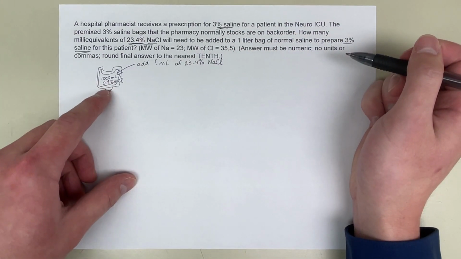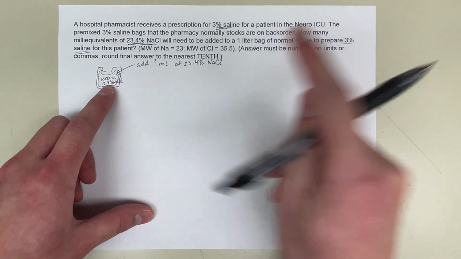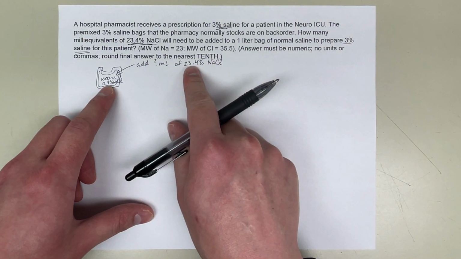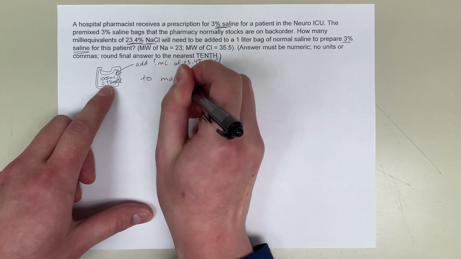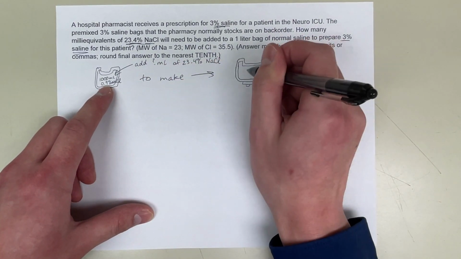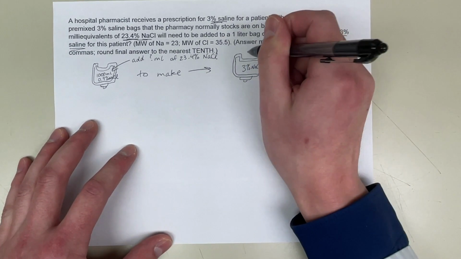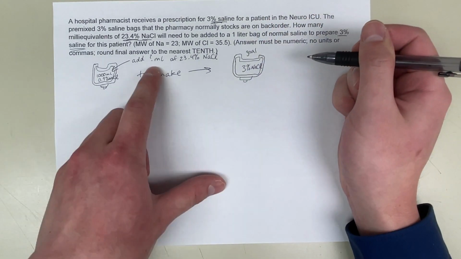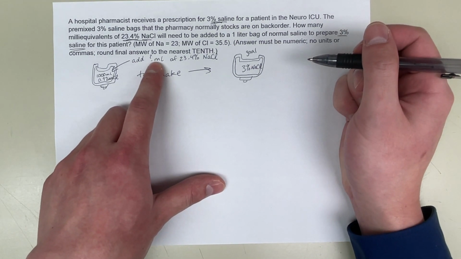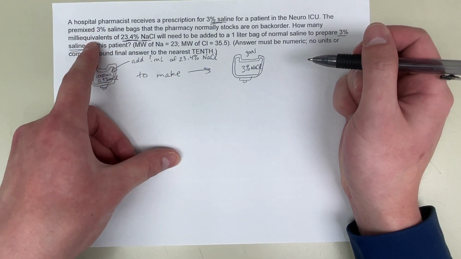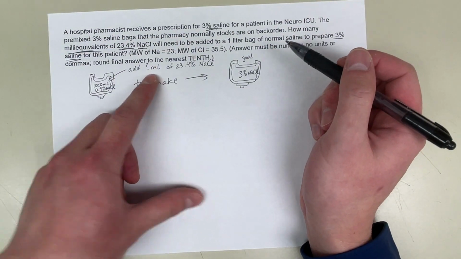So for sure, there's a fixed amount, 1,000 milliliters of the normal saline, which is 0.9%, and you're adding a certain amount of 23.4% to make a 3% sodium chloride solution. That's your goal. So you have to figure out how much of this to add. Actually, first you have to calculate in milliliters, and then convert it to milliequivalents, because your final answer is in milliequivalents. But you need to figure out milliliters first.